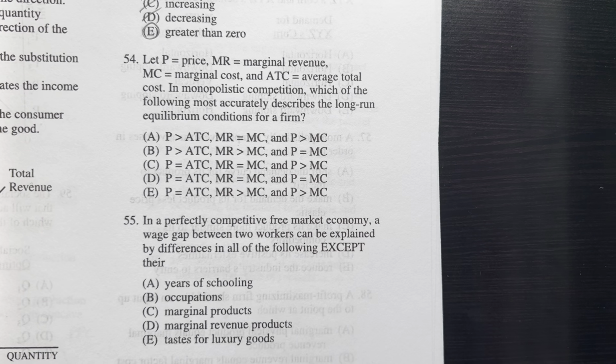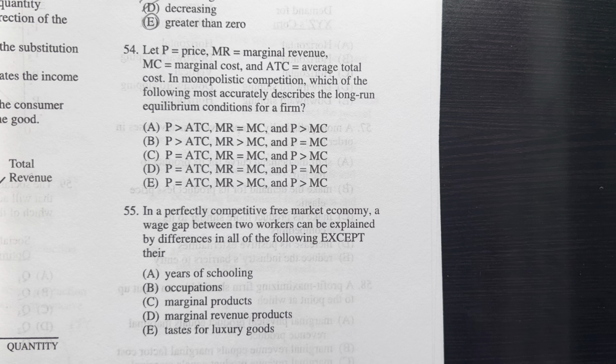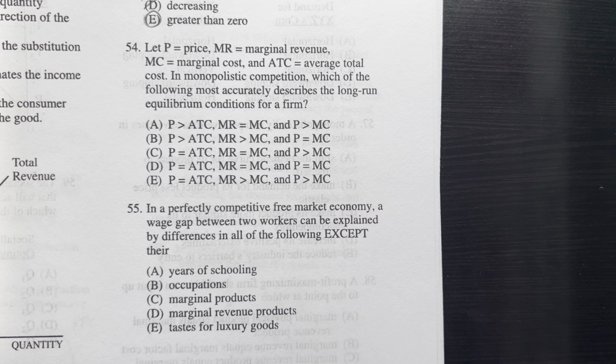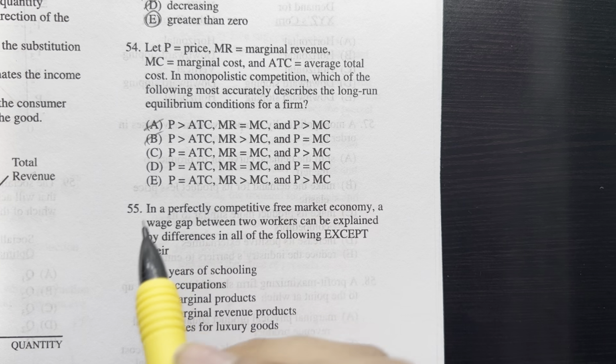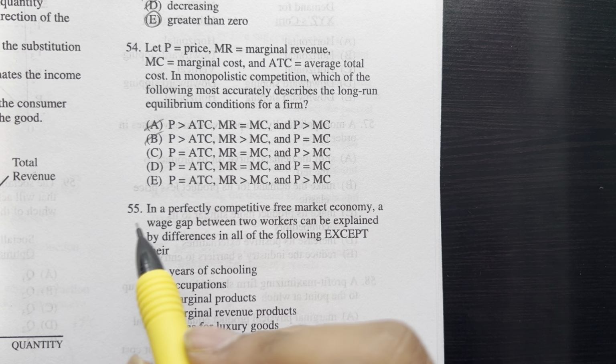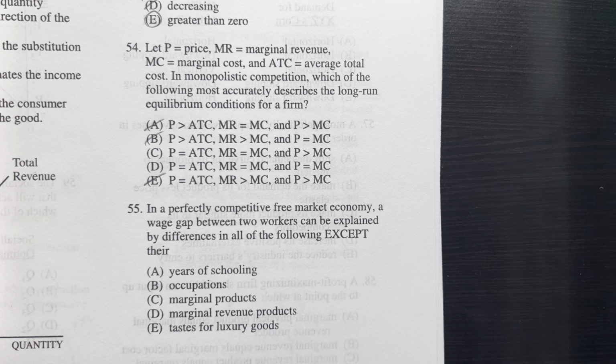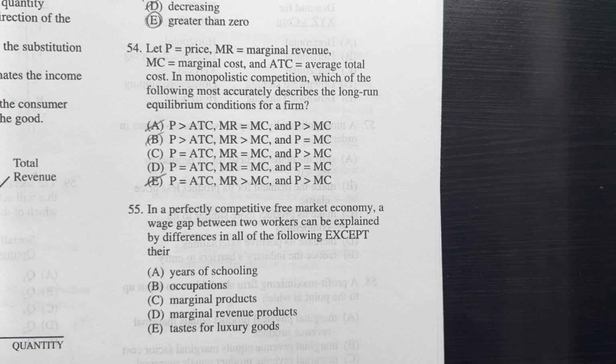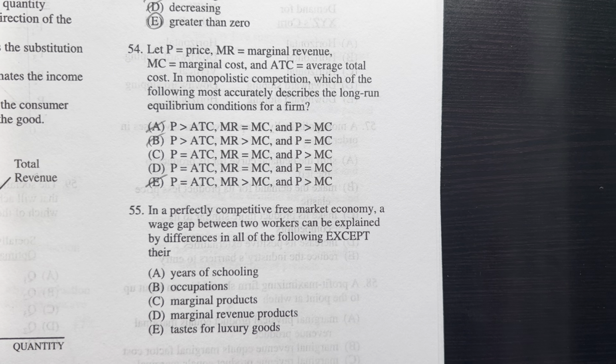Next, let P equal price, MR equal marginal revenue. Okay, cool. In a monopolistically competitive market, which of the following will most likely describe the long run equilibrium? That's when you're at equilibrium, so you're going to have zero economic profit. So P equals ATC, and MR equals MC, of course, and P equals the MC as well, right?